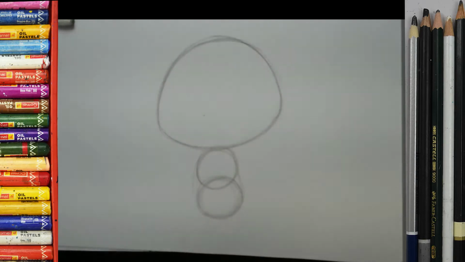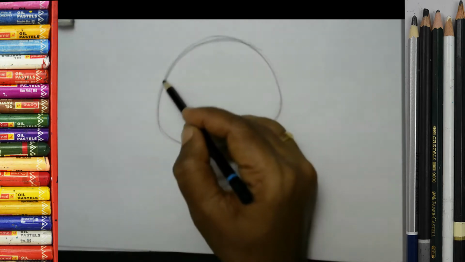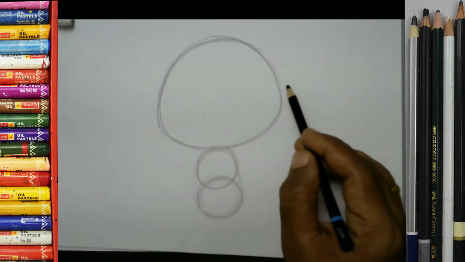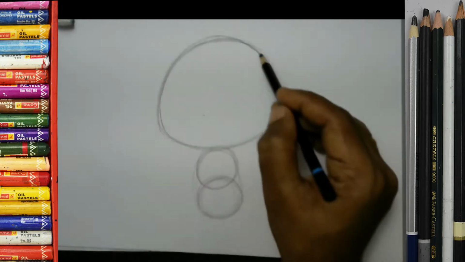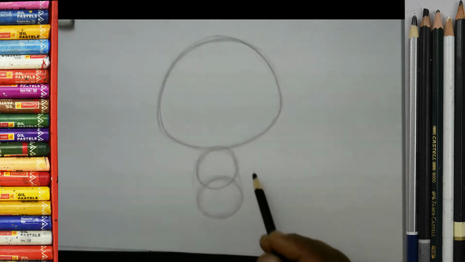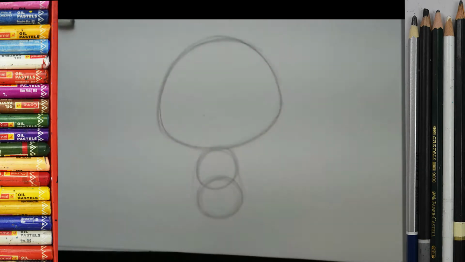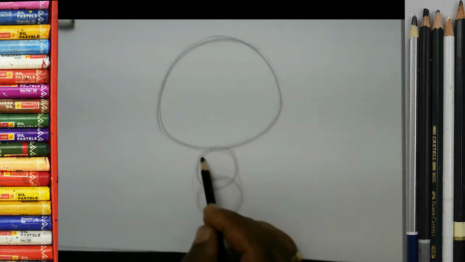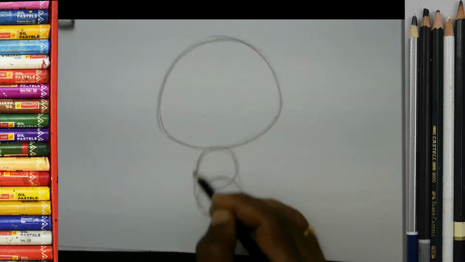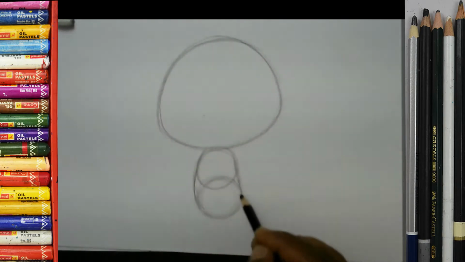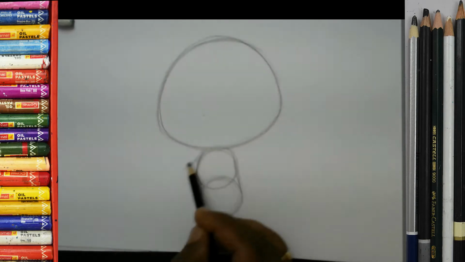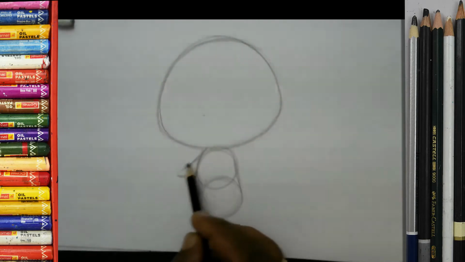Okay, first do this. Okay, now make it one here, one hand and two hands.